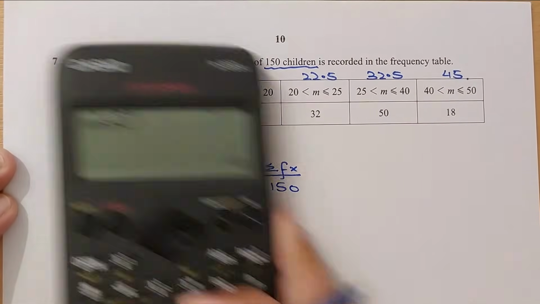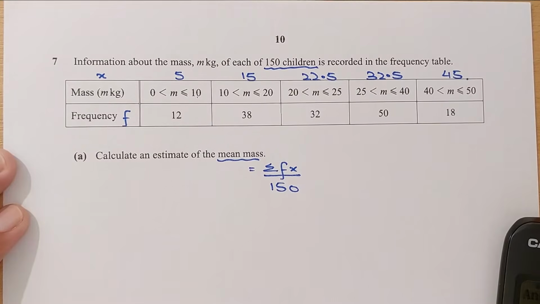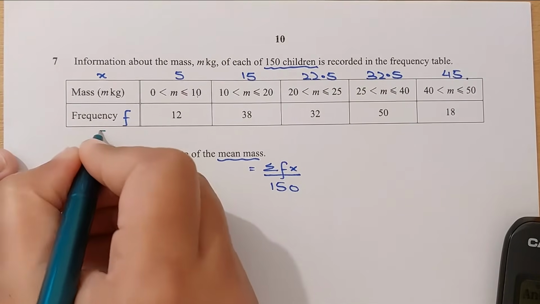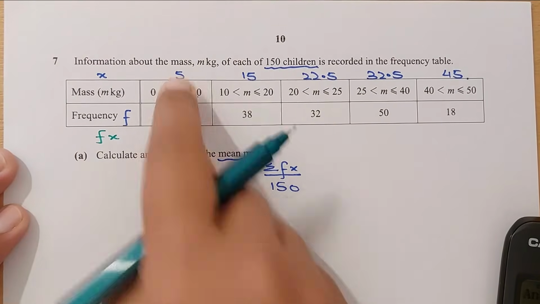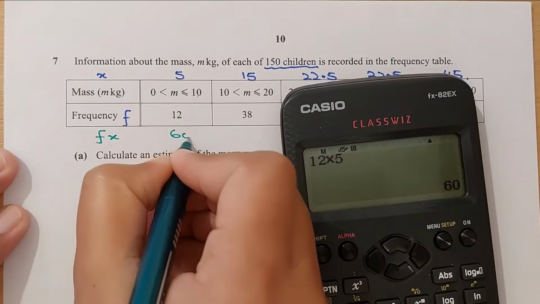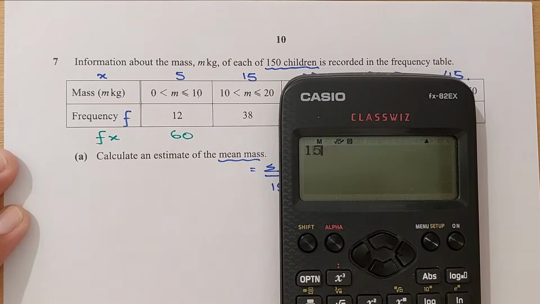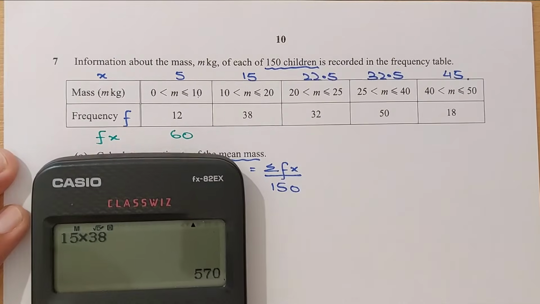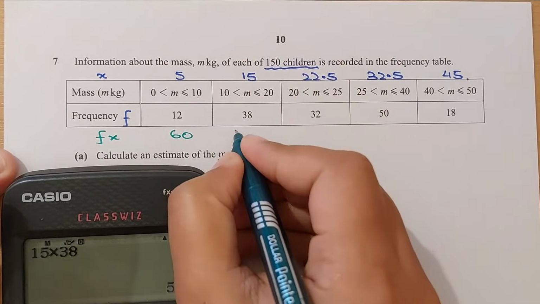We have the midpoints, right? Now let me find fx, the product of f and x. 12 times 5 is 60. 15 times 38, 570.